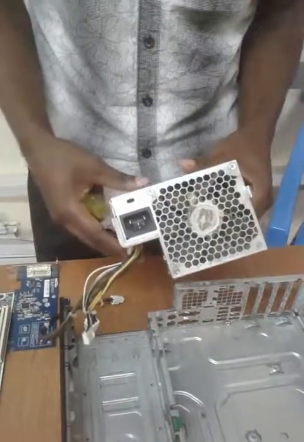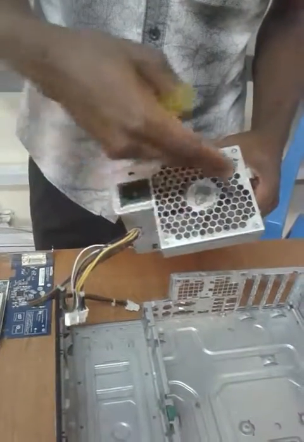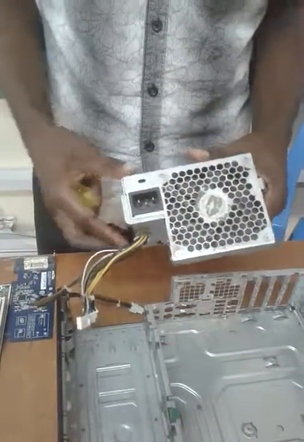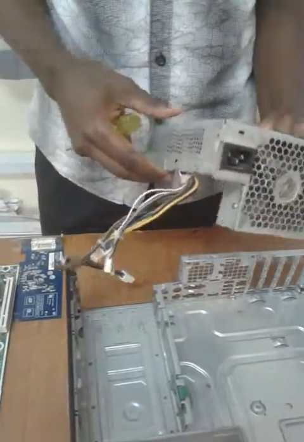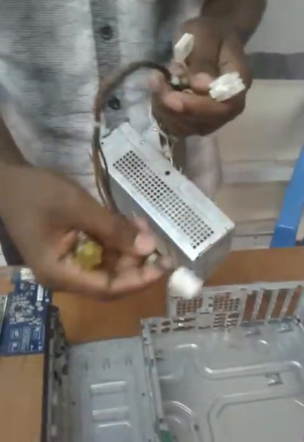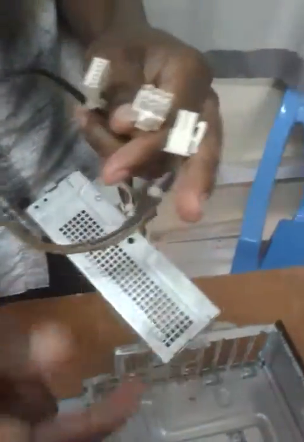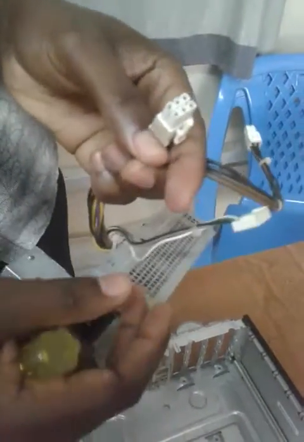That one is either to the monitor. Then we have the fan that is normally responsible for the cooling system within the power supply. Again, we have the cable connectors. I believe we'll be able to see most of the connectors are noted by letters or numerics, just to help us distinguish them.